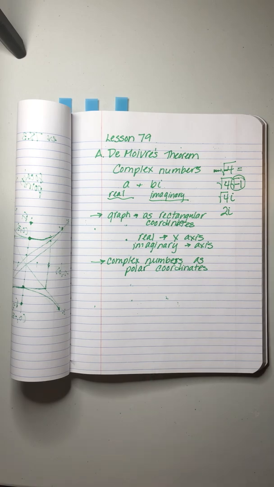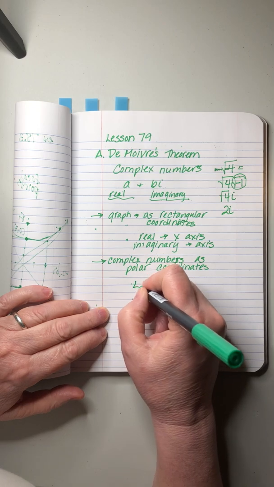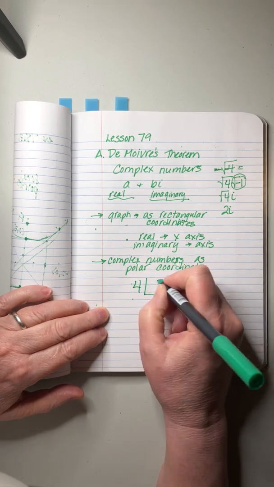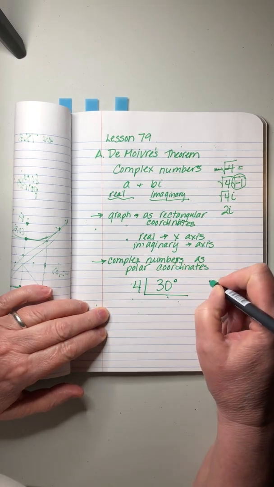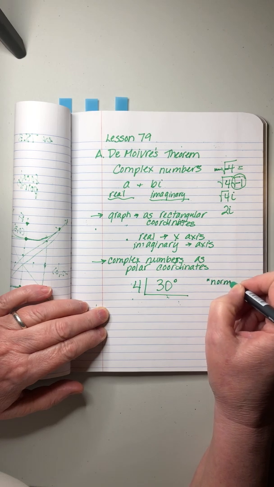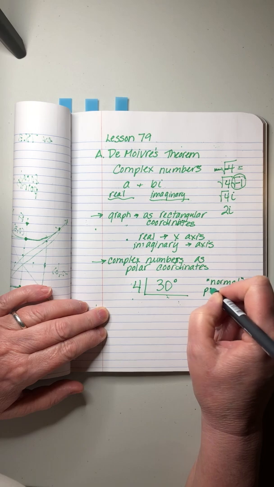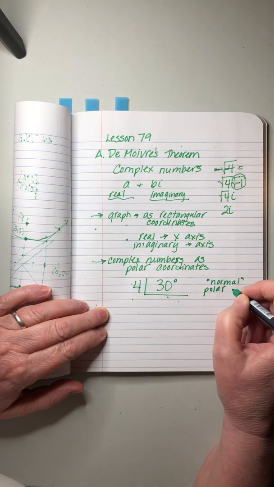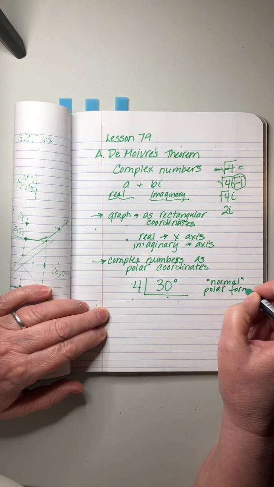The only thing that's weird about that is that when we write the polar form of a complex number, it looks a little different. And let me give you an example. This is the way we write, I'm going to call it, a normal polar form.